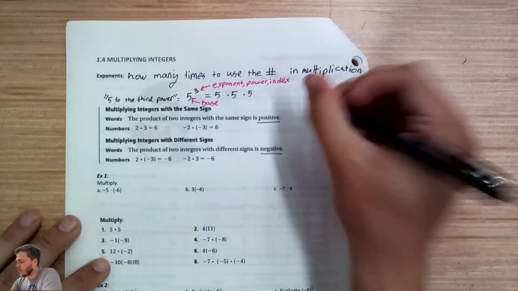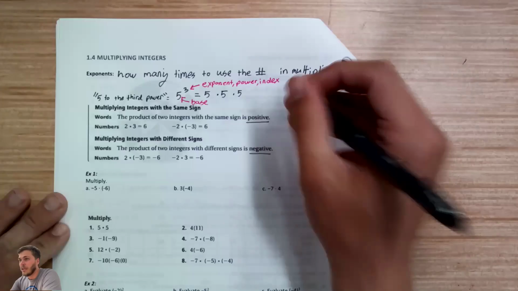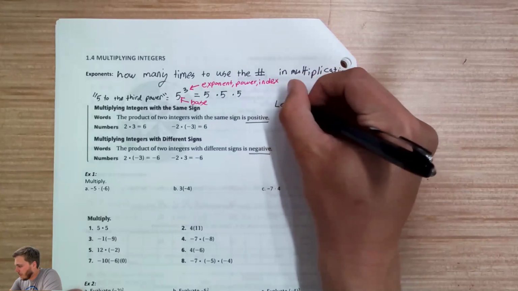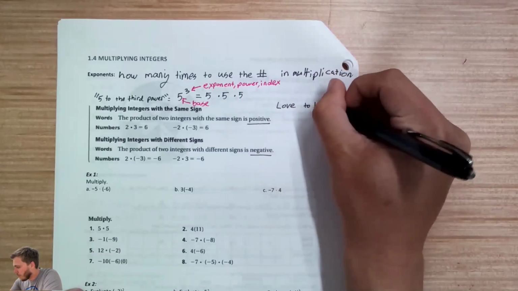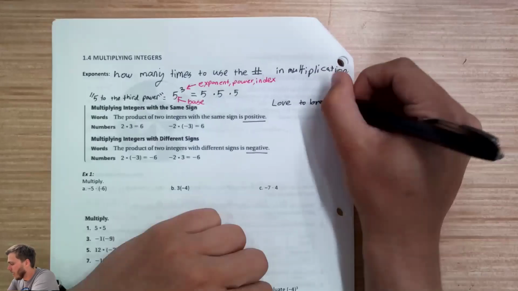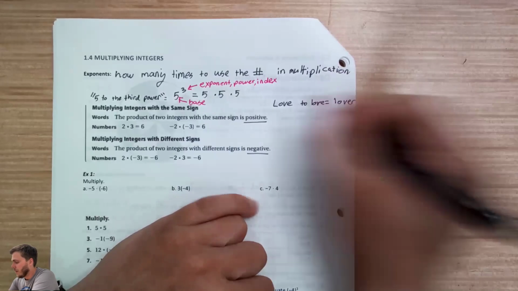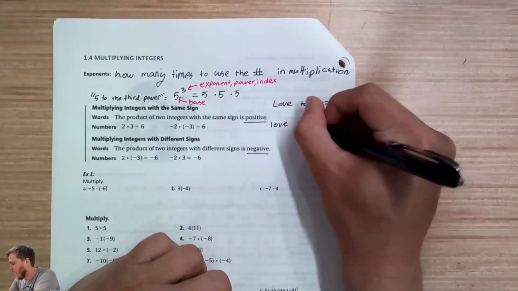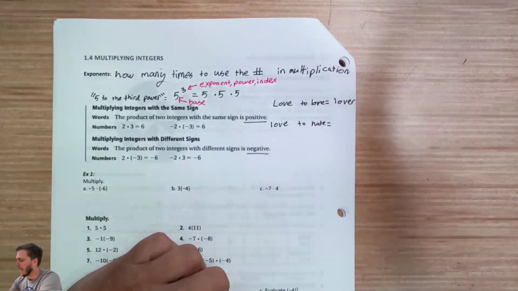Okay. So the way that I like to remember this is a little acronym, and a little saying. If you love to love, all right, you're going to be a lover. If you love to hate, we're going to call you a hater. All right.